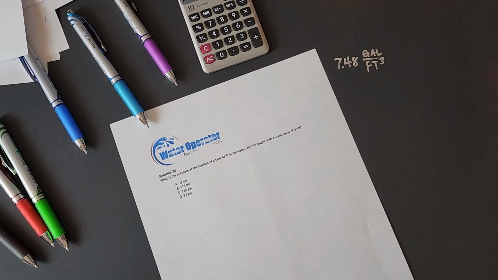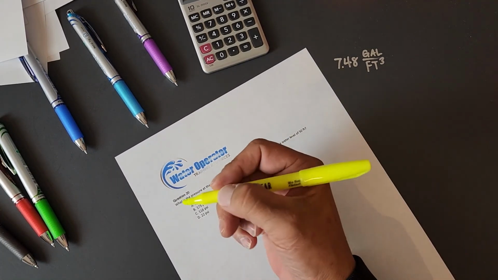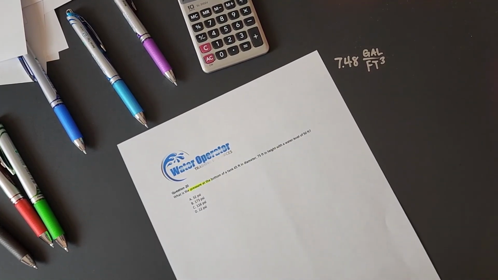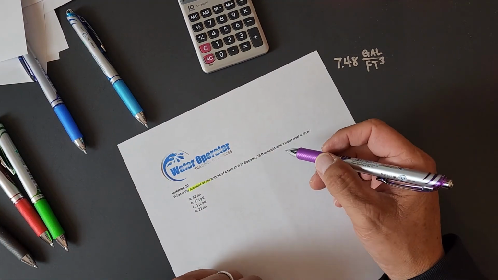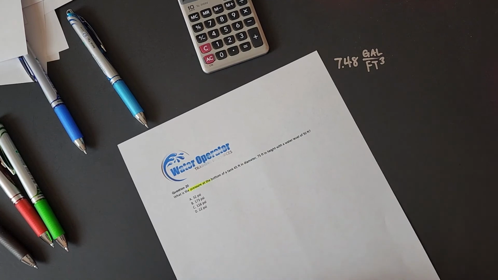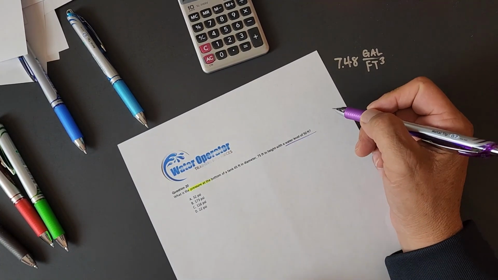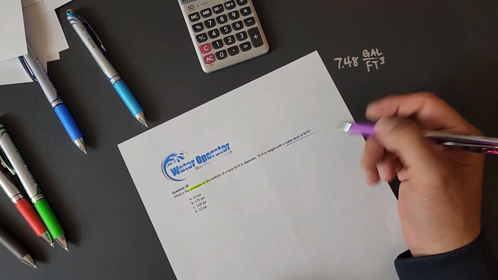All right, question 20. What is the pressure at the bottom of a tank, 45 feet in diameter, 75 feet in height, with a water level of 50 feet? What is the pressure at the bottom of a tank? In previous videos, you've heard me tell you, it doesn't matter how high the tank is or how tall it is. What matters is the water level. This is what determines what the pressure is at the bottom.